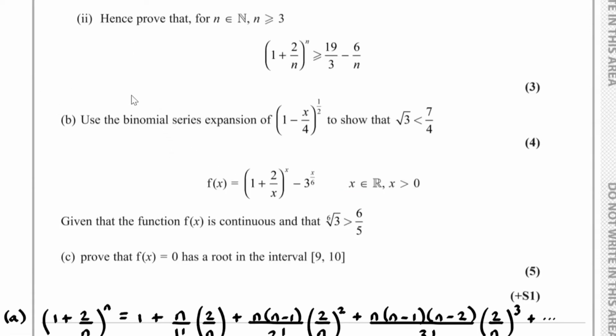For part B of the question, we have to use the binomial series expansion of (1 - x/4)^(1/2) to show that root 3 is less than 7 over 4.